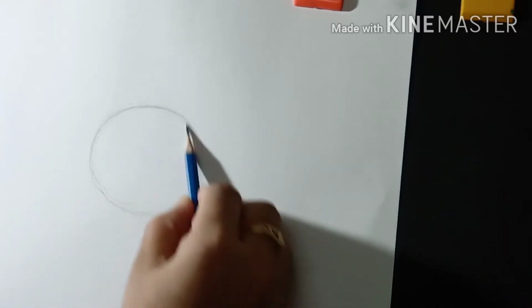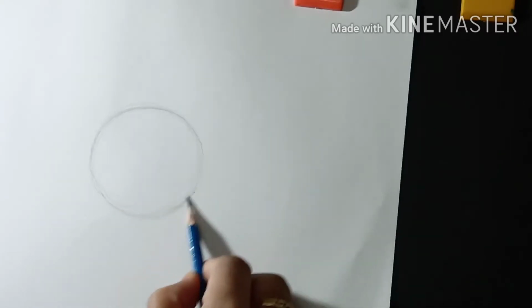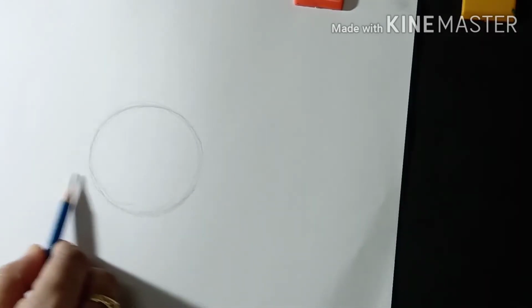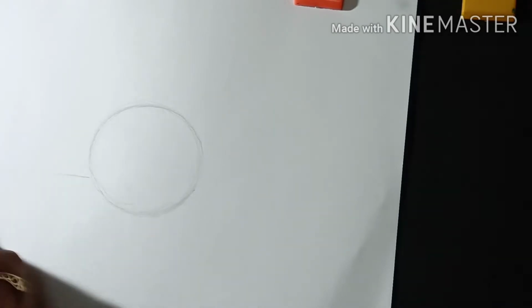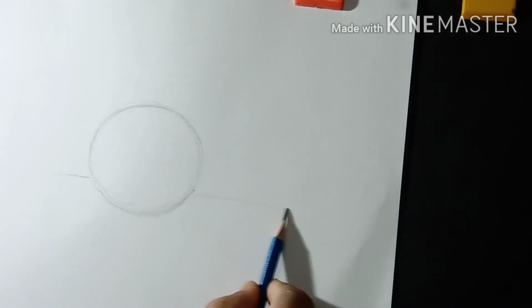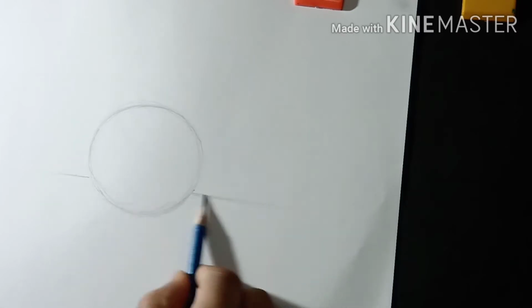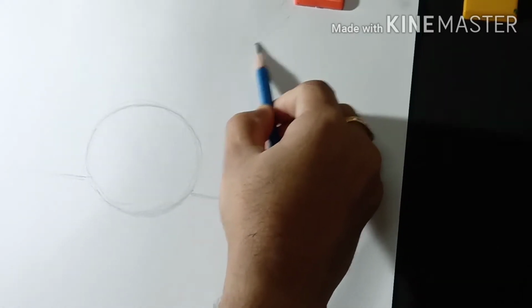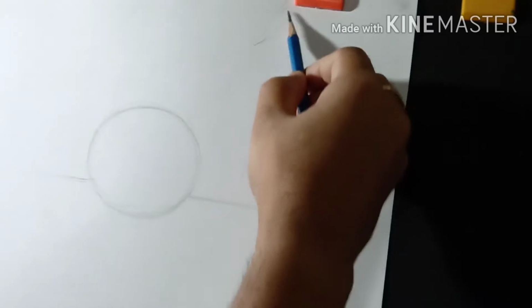Now you just decide from which angle light will come. Here is the one line, this baseline. Now just think light is coming from here. This is the light source.